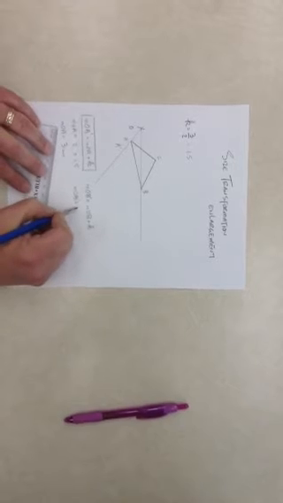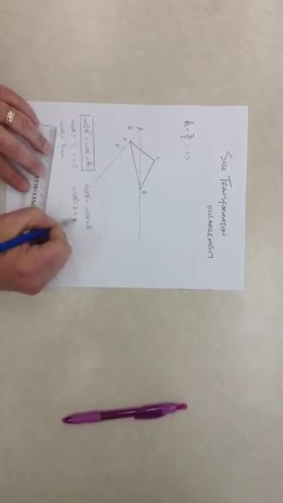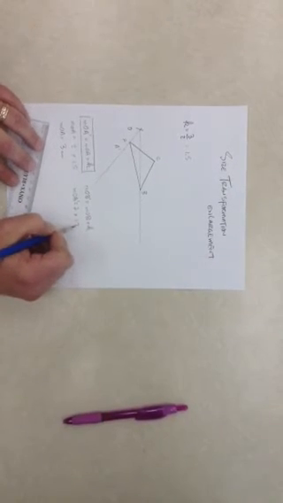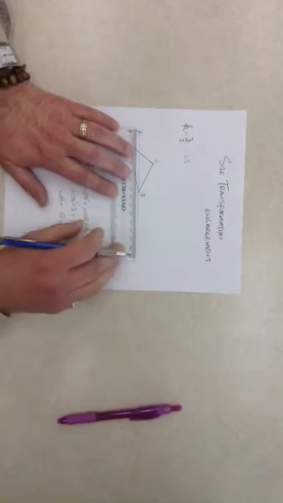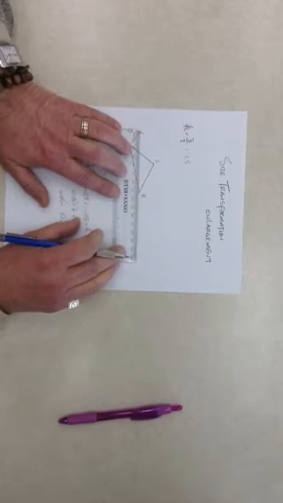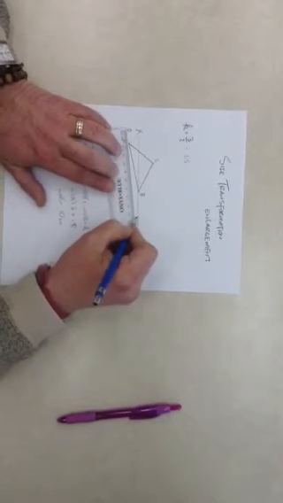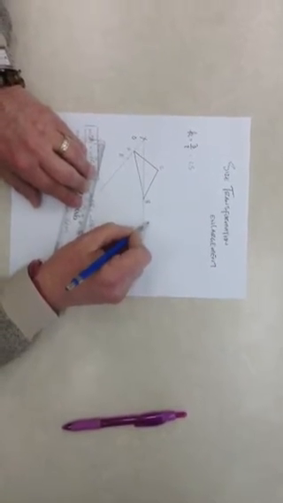The measurement of OB was 7 times 1.5, sorry. The measurement of OB prime is going to be 10 centimeters when I measure that. Measurement of OB prime is 10 centimeters, so I measure, and there I get B prime.